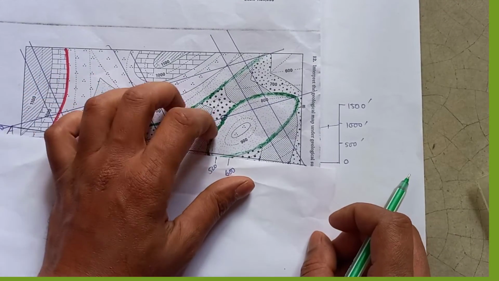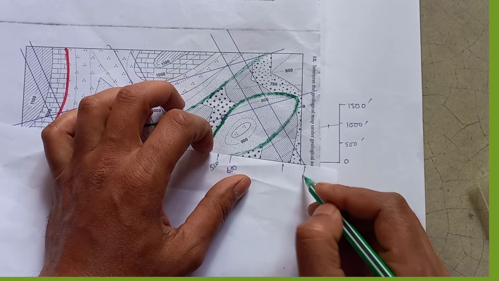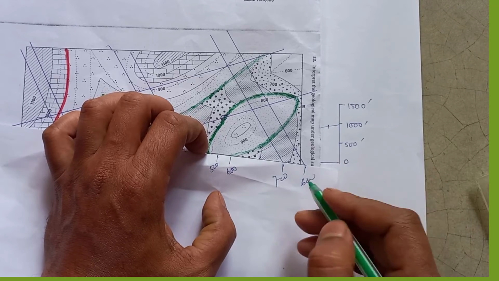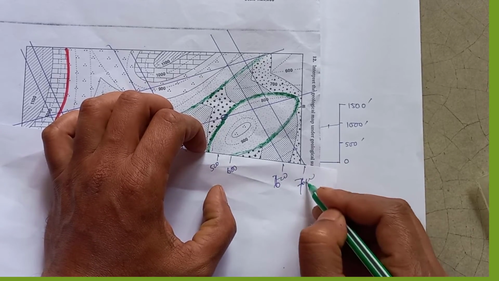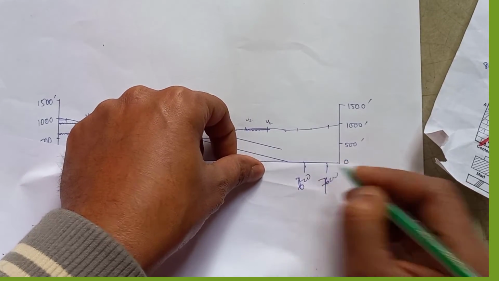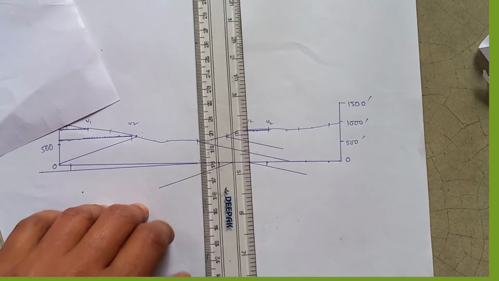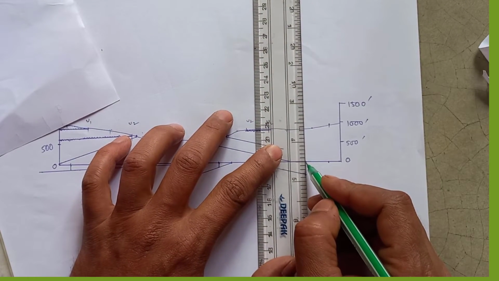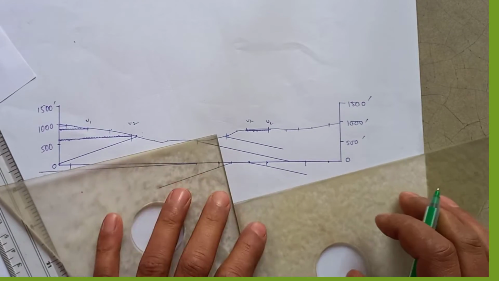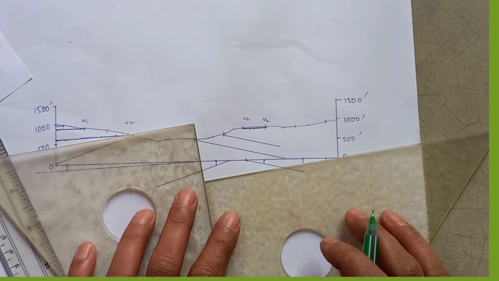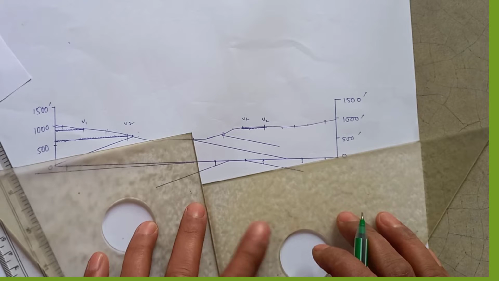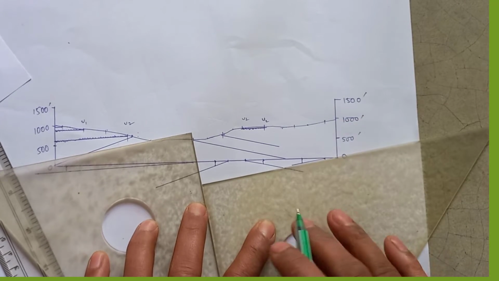So this dip is also required for the ending line. This is 600, this is 700. Oh sorry, this is 600, this is 700. 600, 700. 600, you just mark the point 1 and draw the dip. Here you see the dip.